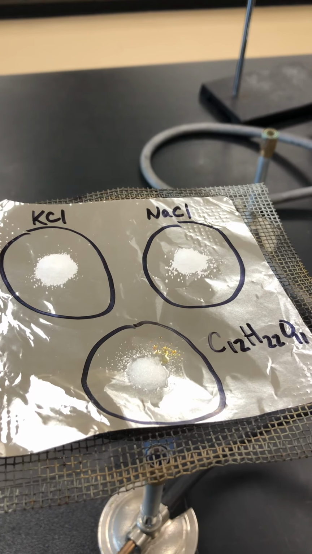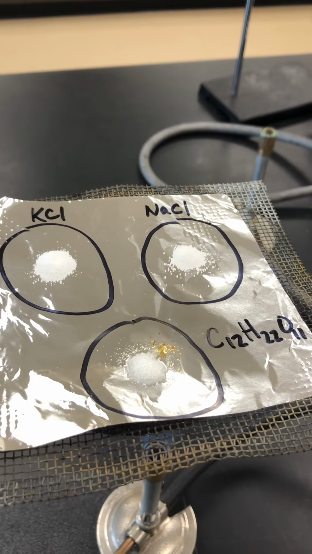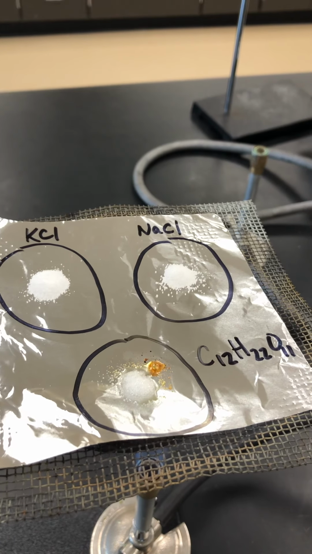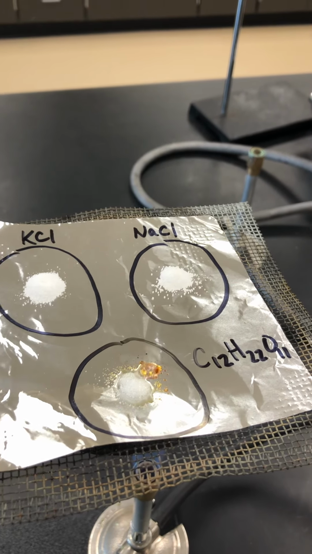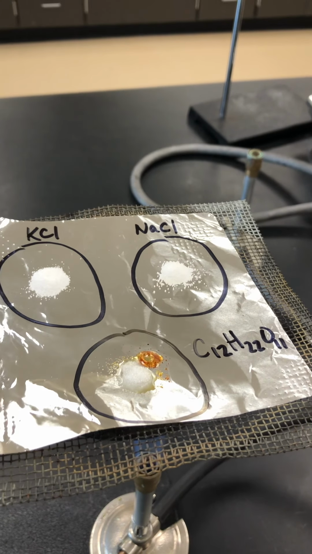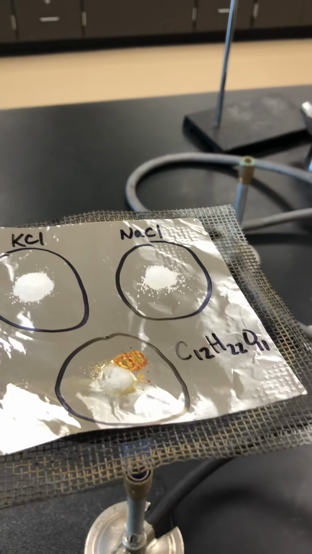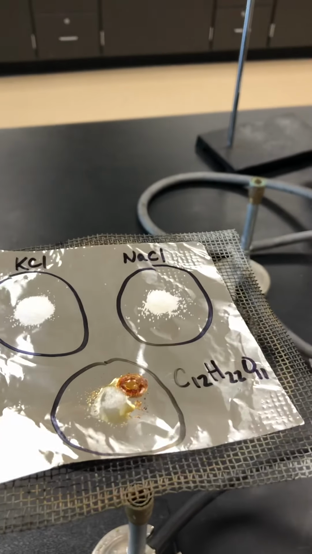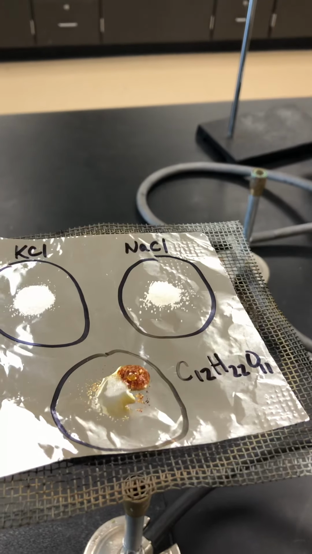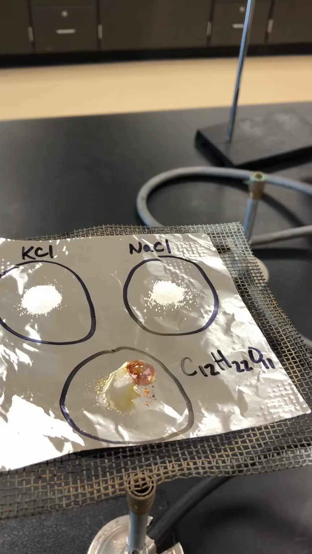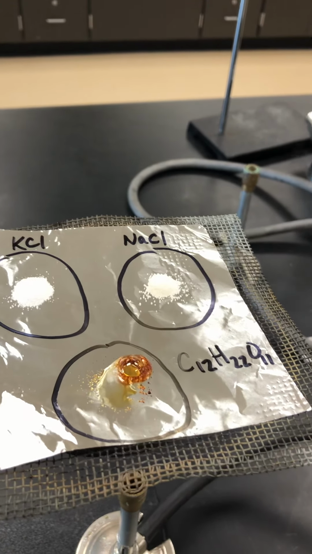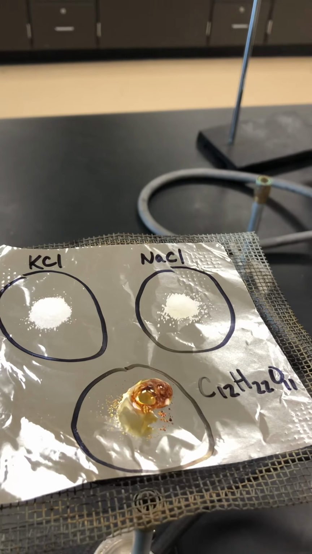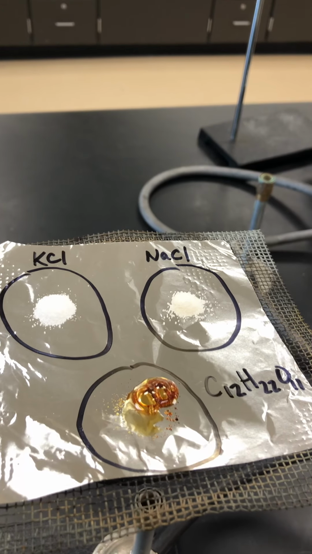So you can see that there's some melting happening with the one on the bottom. The other two at the top have not really changed at all. And so I'm going to go ahead and turn this off. So when I look at the results here, it seems like that bottom one melted, but the other two have not. So go ahead and record that in your data table.